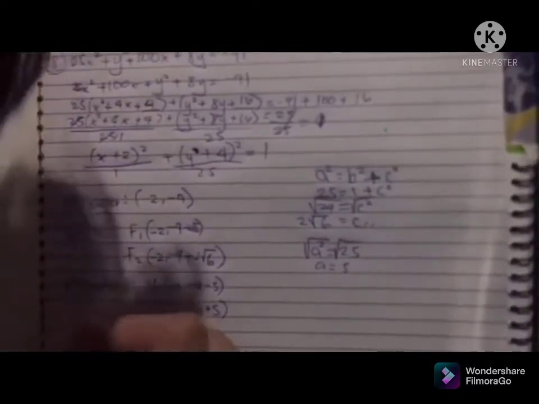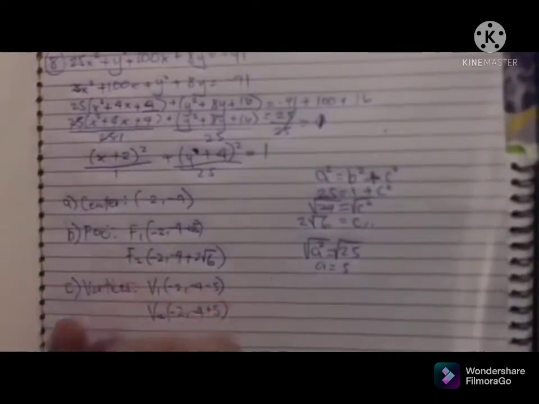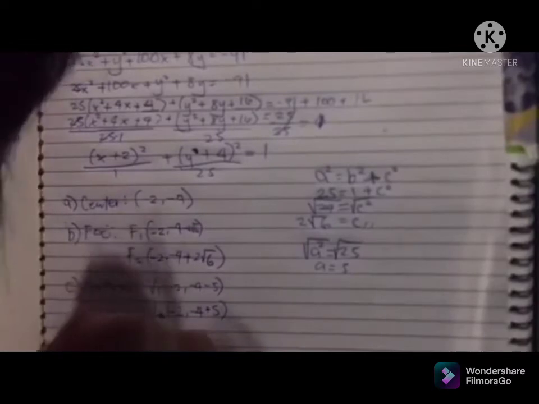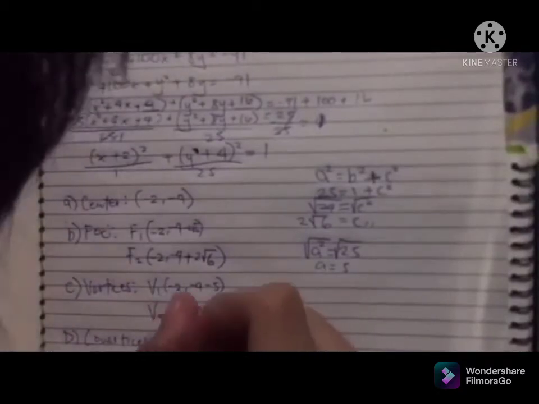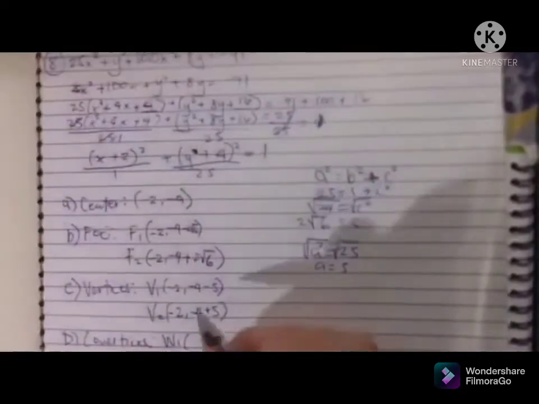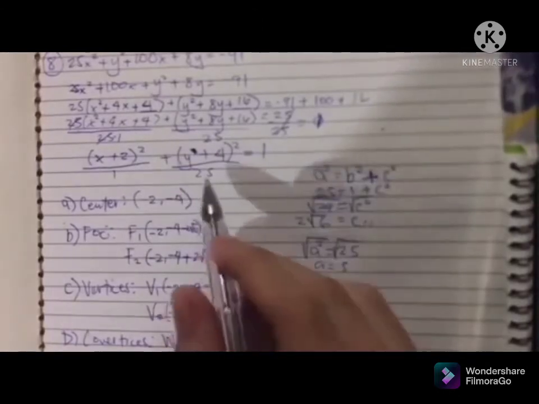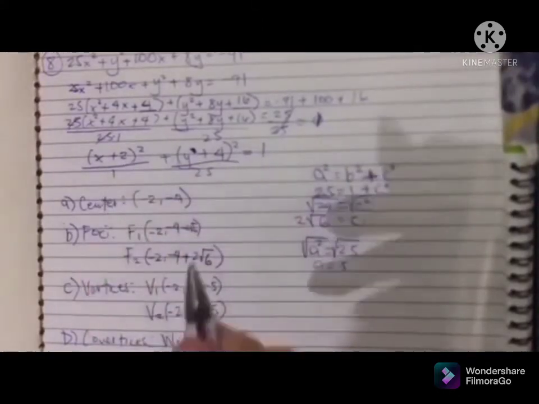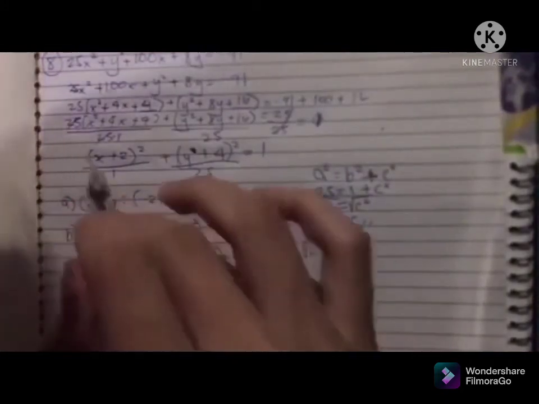Now for the co-vertices, we're gonna combine the x-intercept and b. So this is W sub 1 for the symbol for co-vertices, and W sub 2, and for the y, we're gonna combine the x and b for the value of W sub 1.